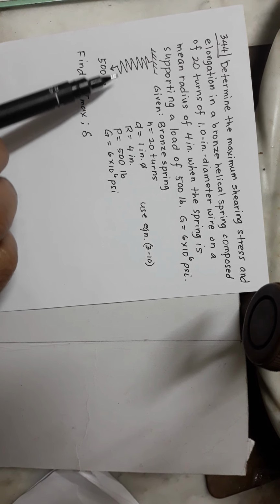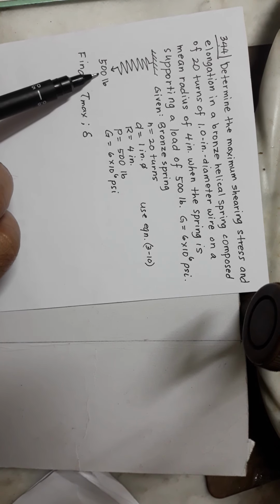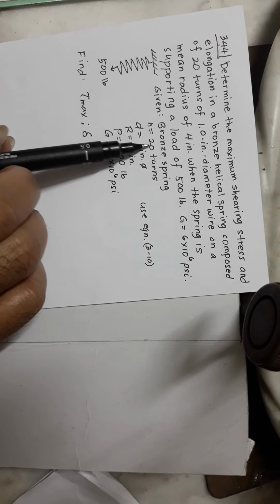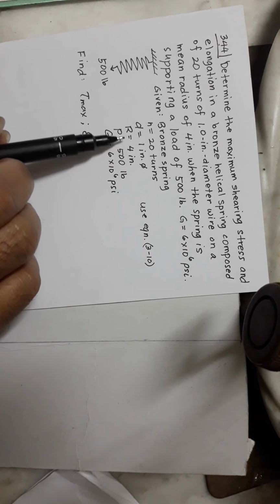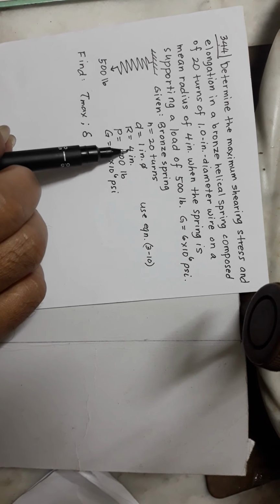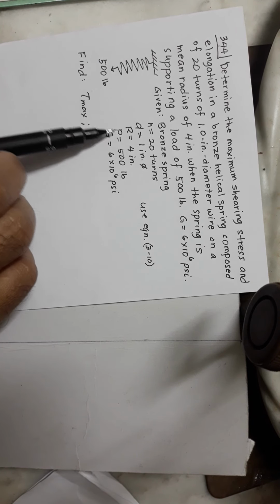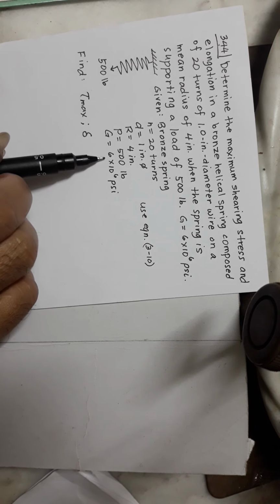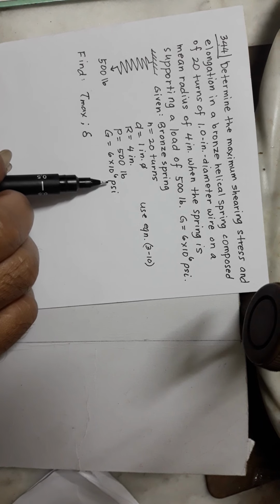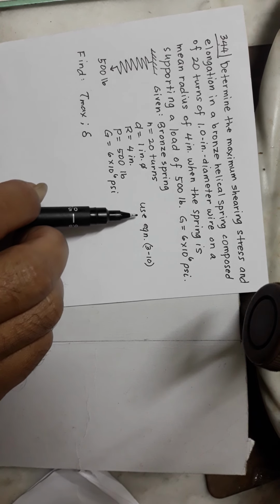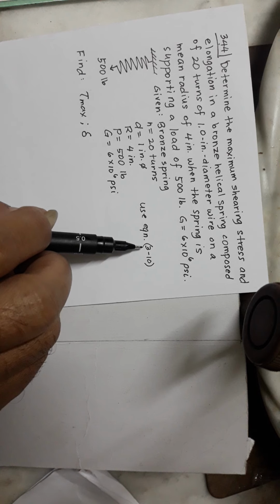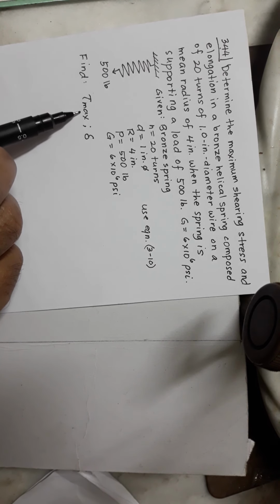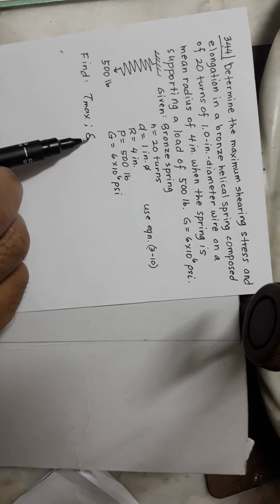So what is given here is a spring which is loaded with 500 pounds, and the number of turns is 20, the wire diameter is 1 inch, and the mean radius of the helix is 4 inches. Load is 500 pounds, and the modulus of rigidity is equal to 6 times 10 to the 6 psi. And we are going to use equation 3-10. We need to find the maximum shearing stress and the deformation.